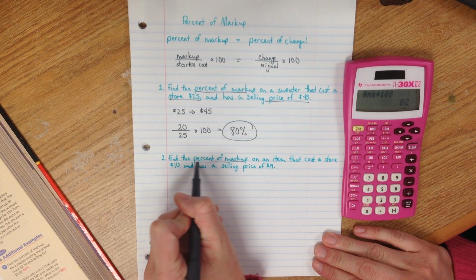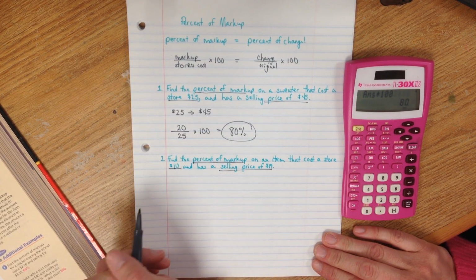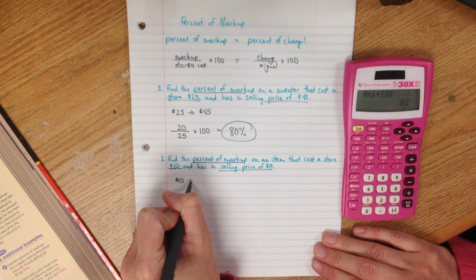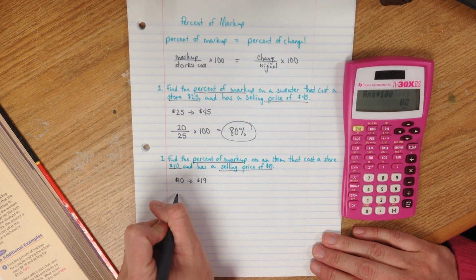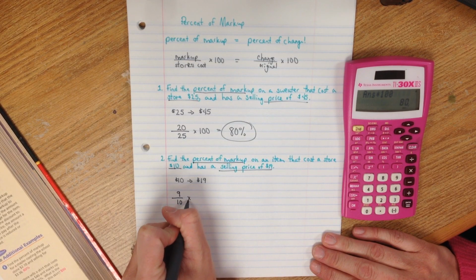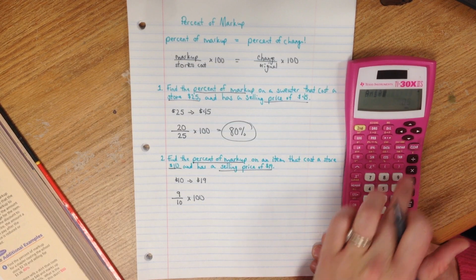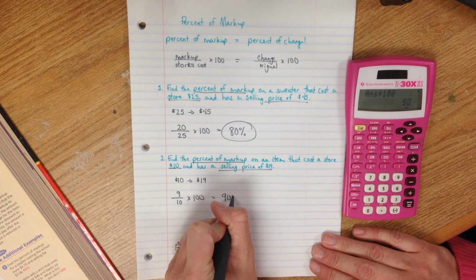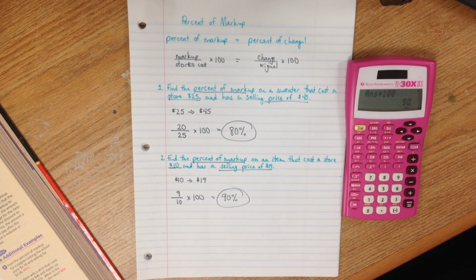Okay, so we're finding the percent of markup on an item that costs the store $10 and has a selling price of $19. So we can think of it that it goes from $10 to $19. Okay, so our change is going to be $9. The original price is 10, and we're going to multiply that times 100. 9 divided by 10 times 100. That store is charging a 90% markup. So that's how you calculate the percent of markup.